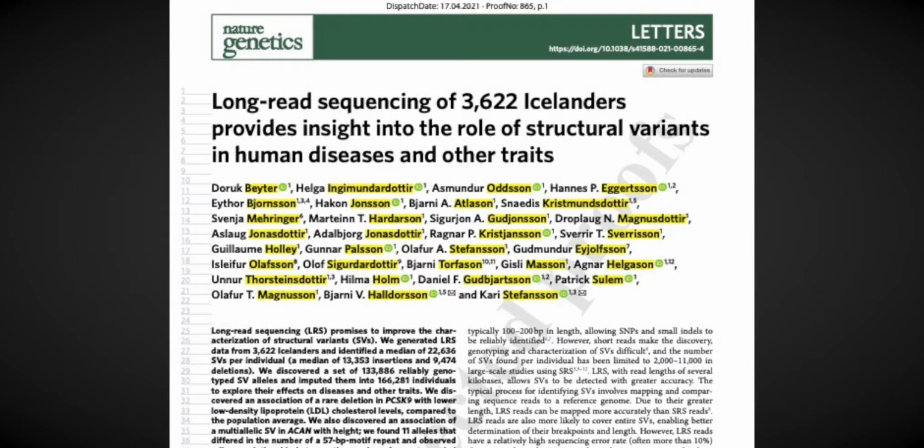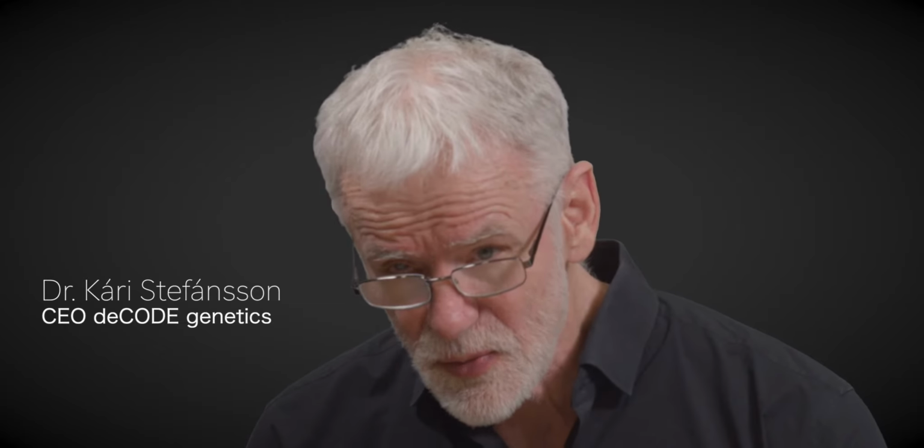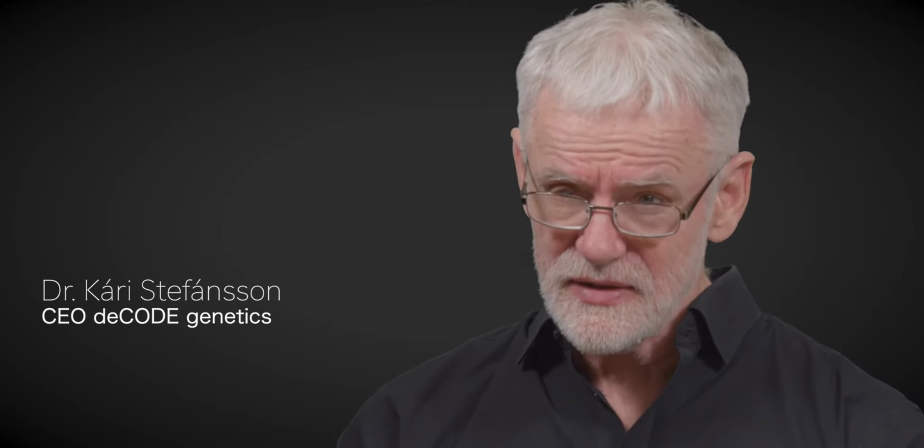This paper, titled Long-Read Sequencing of 3,622 Icelanders, provides an insight into the role of structural variants in human diseases and other traits. What is the paper telling us? What does the long-read sequencing give us above and beyond the classic short reads of Illumina sequences?